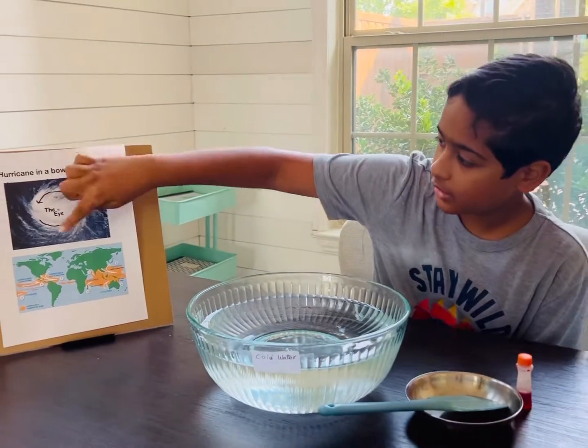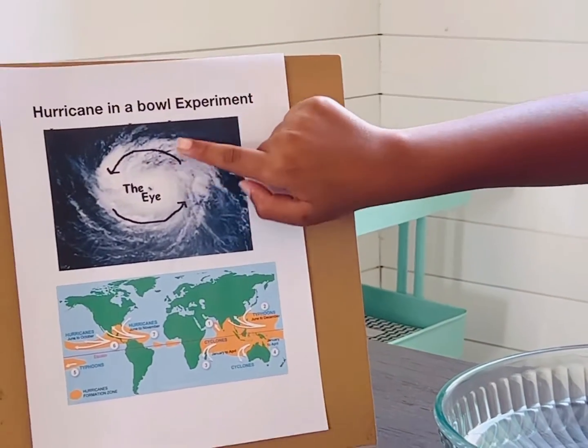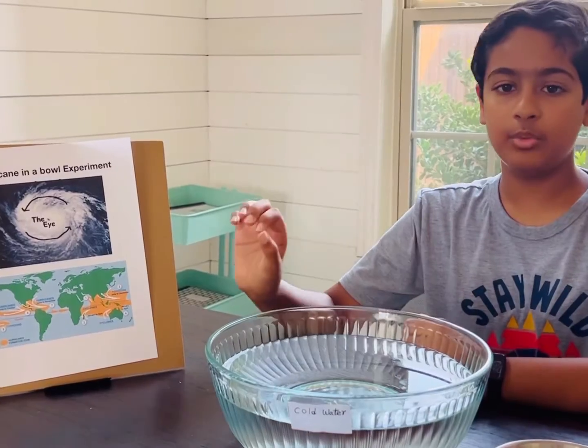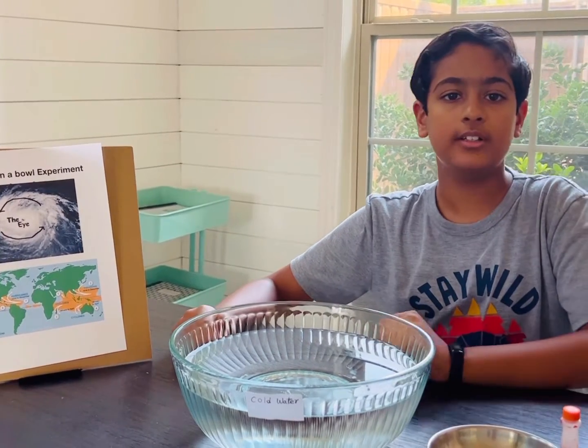So like you see over here, these clouds are circling around the eye, which is in the middle. The middle, which is the eye, is the calmest part, with the calmest wind. While at the sides here, it's the most dangerous part. It can literally destroy an entire city.